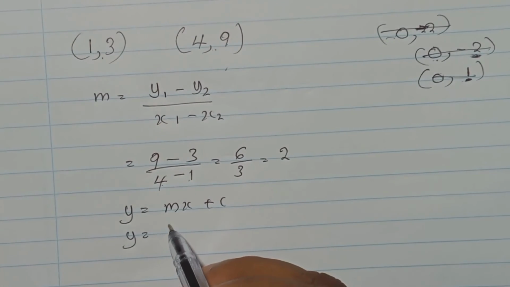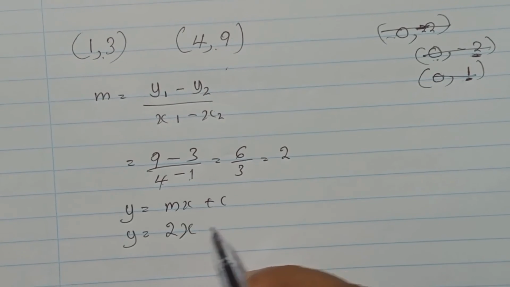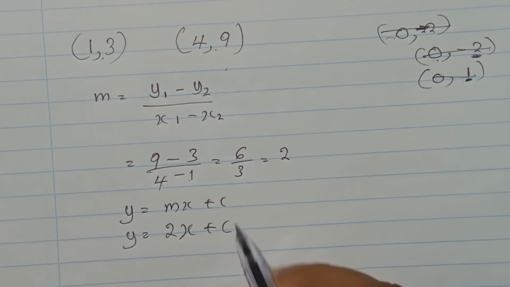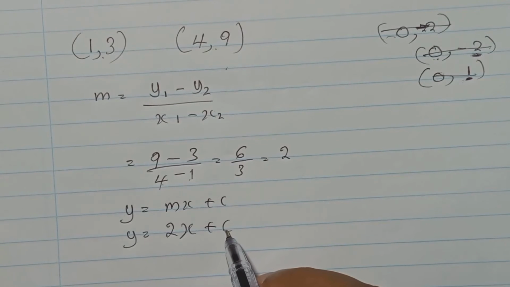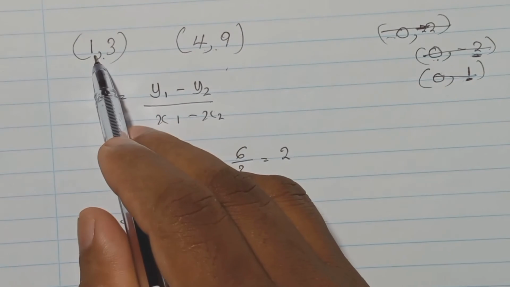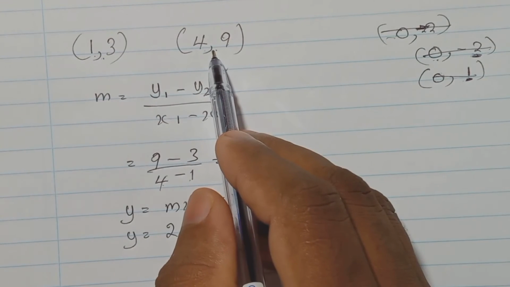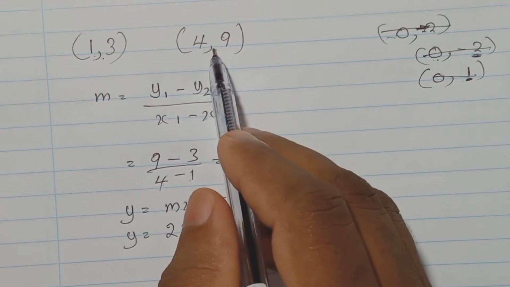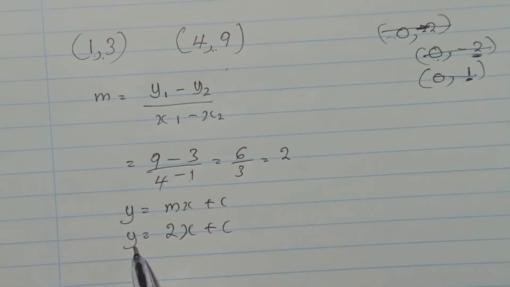m is 2, so m is replaced with 2: 2x plus c. Still we don't know c. To get c, we need to use one of these coordinates. The x value and y value we have, no? Both values, we replace here: x with the x value, y with the y value.